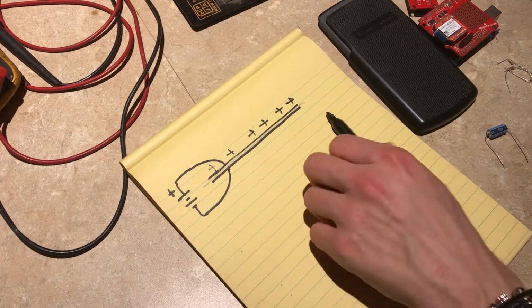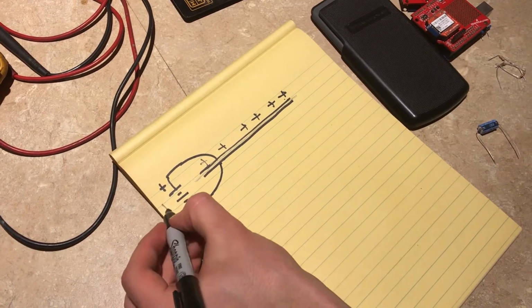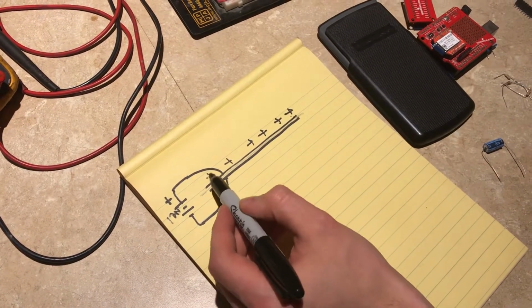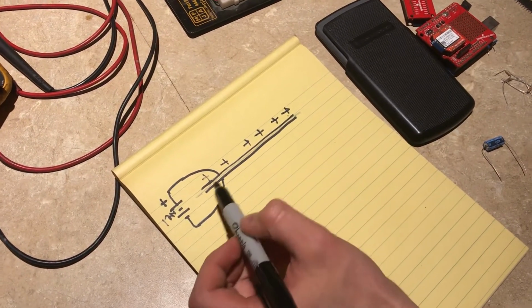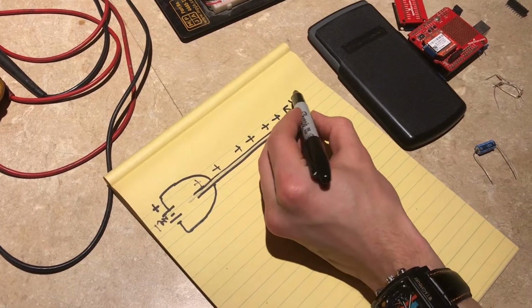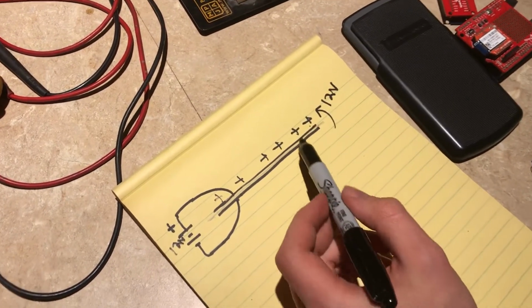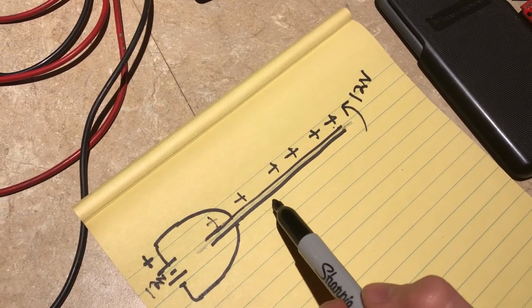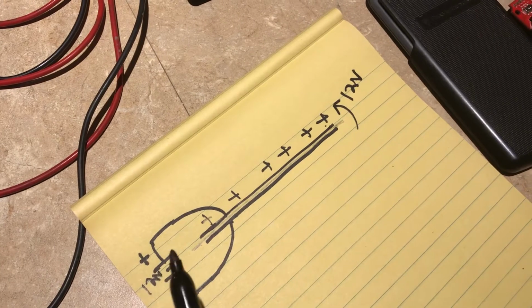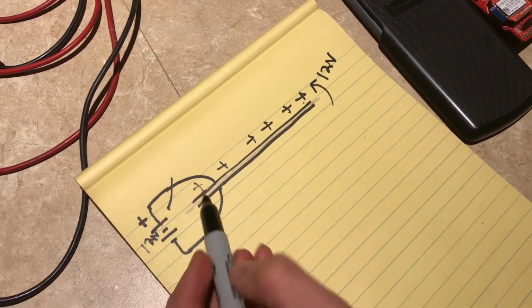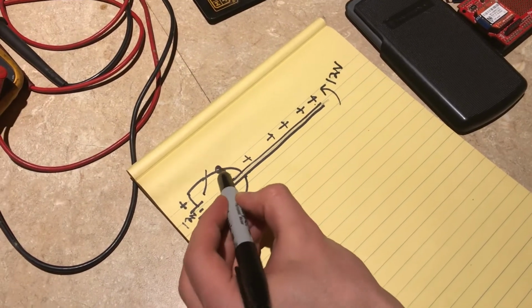And then eventually, let's say this was 12 volts, we'll see that this plate has become equally charged so that there is 12 volts across that you would read with a voltmeter from one plate to the other. There's 12 volts. Okay, and at that point you could disconnect the battery and connect your voltmeter.